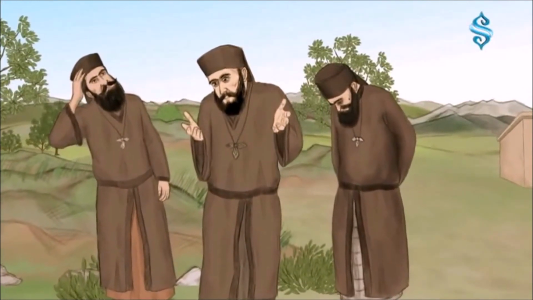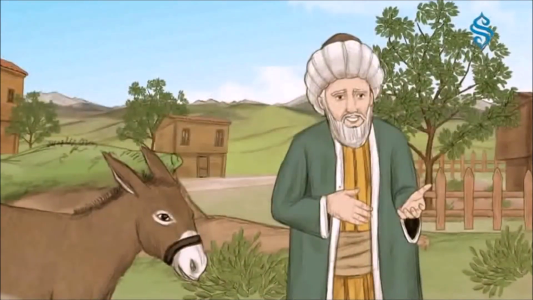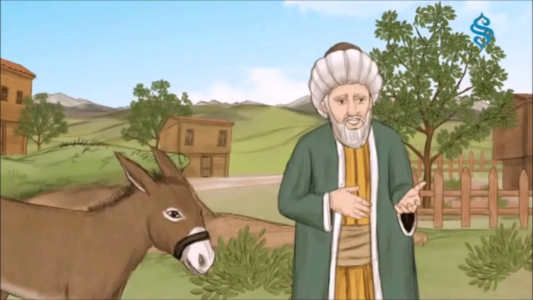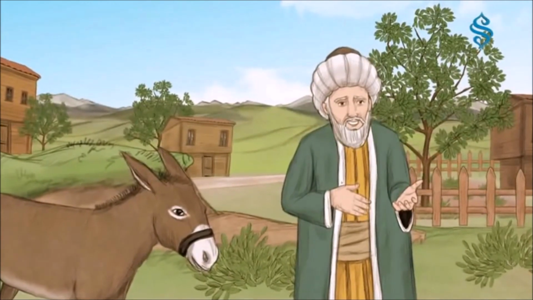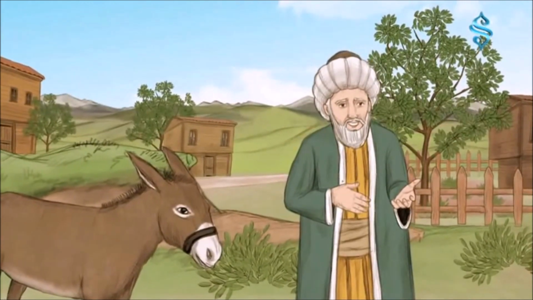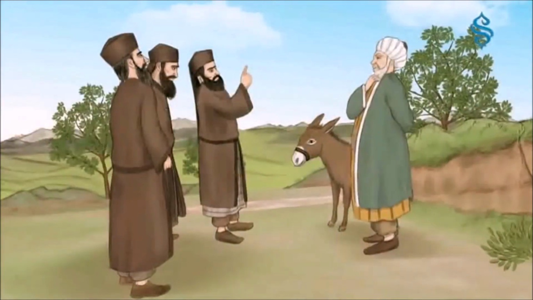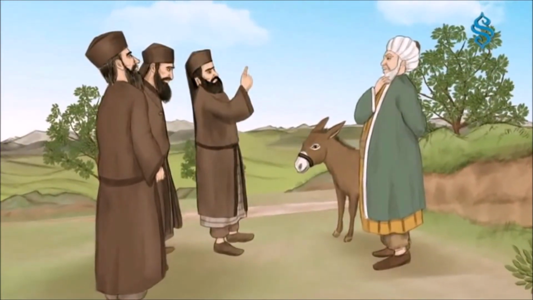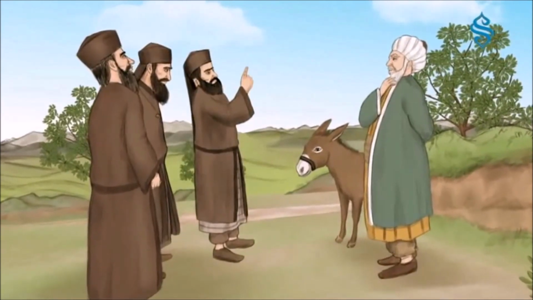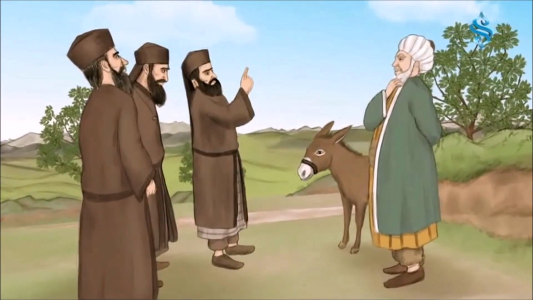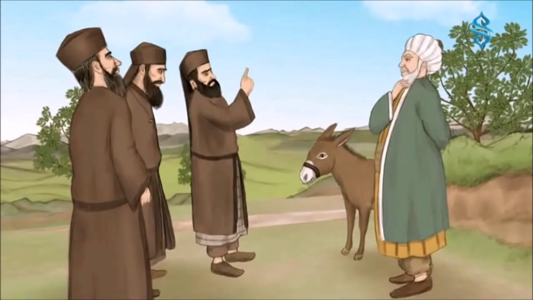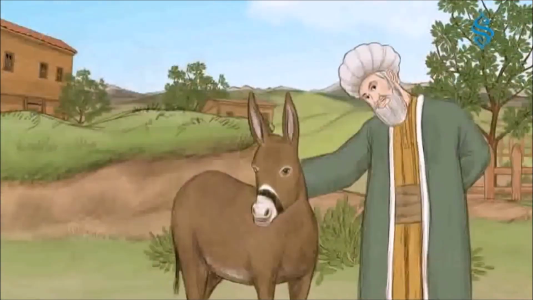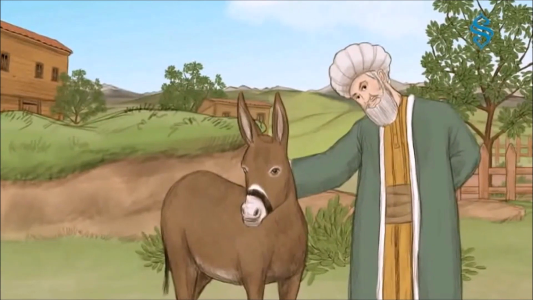Then the second Jew started to ask a question. How many stars are there on the sky? Hoja answered with a smile again. As much as my donkey's hairs are here. The Jew was surprised by Hoja's answer and asked him, how did you know? Who will ever count donkey hairs here? Hoja answered, if no one counts donkey hairs here, then who will ever count the stars on the sky?